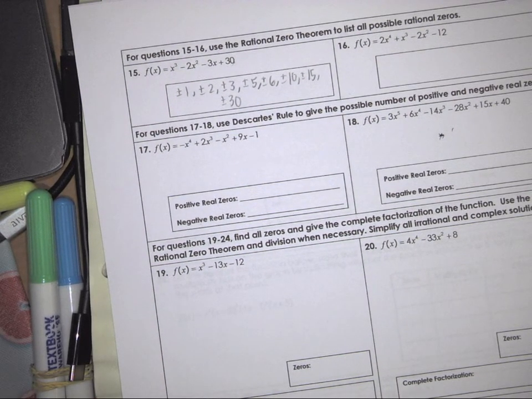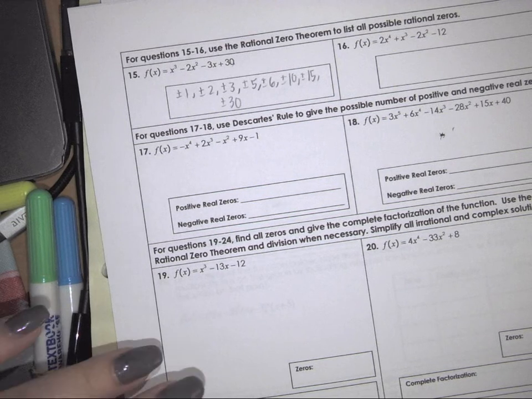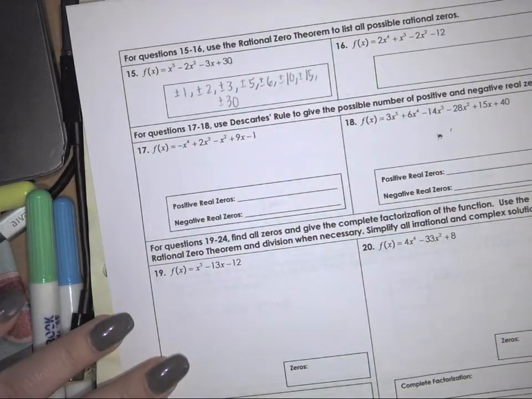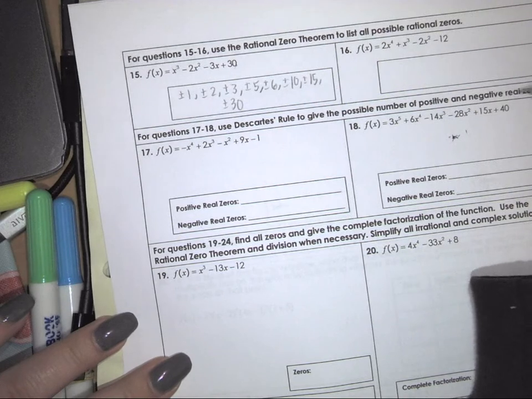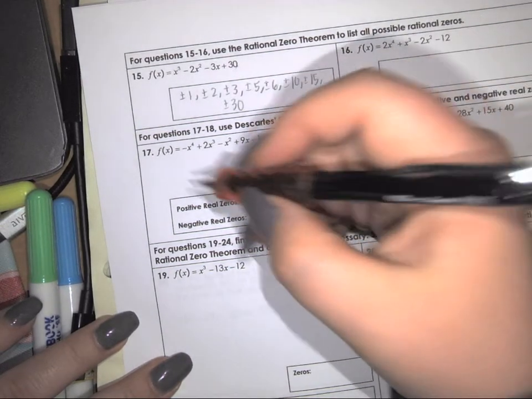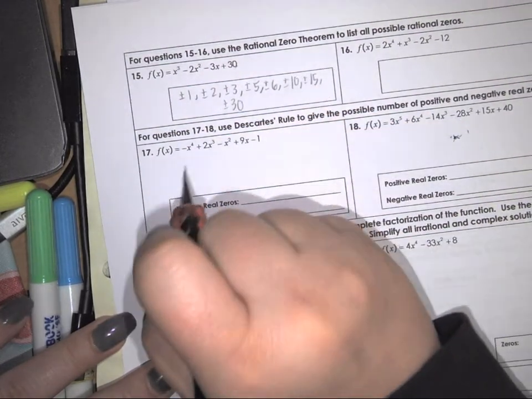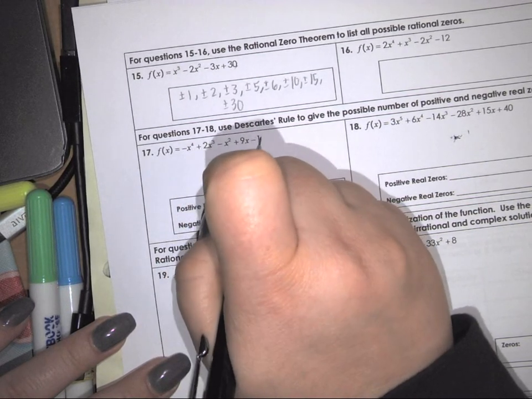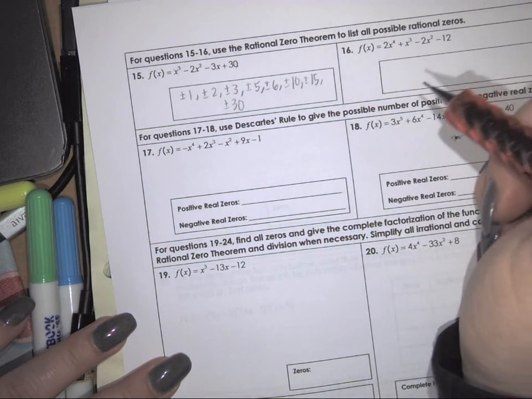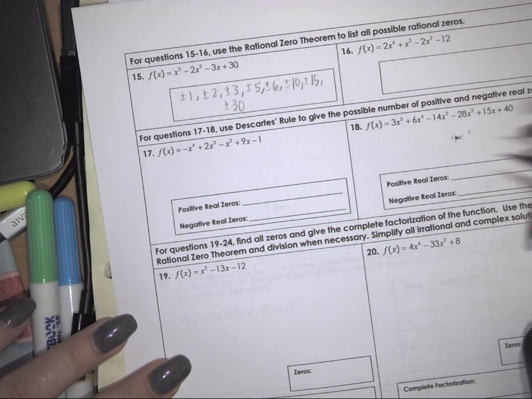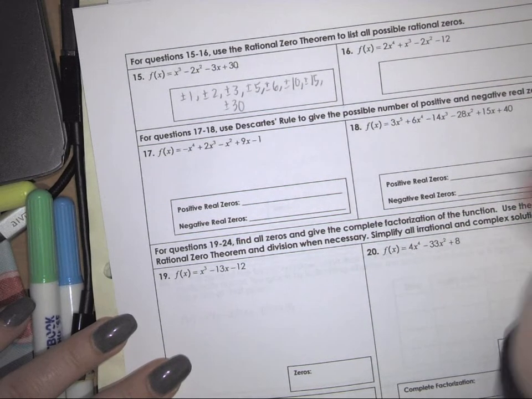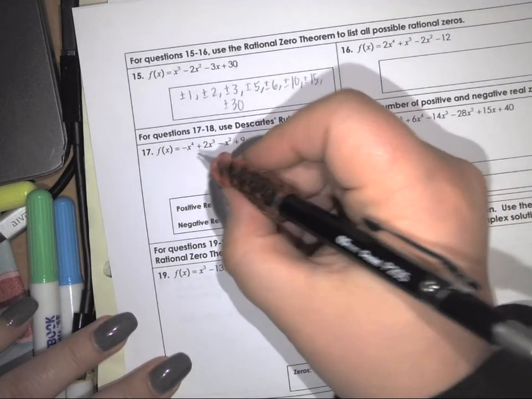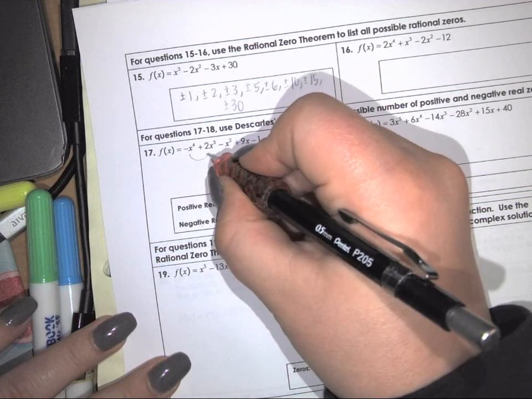Okay, so use Descartes' rule to give the possible number of positive and negative real zeros. I didn't go over this, I apologize, but for your information, Descartes' rule depends on sign changes. So if you look between the terms, this term's negative, this term's positive, that term's negative, that term's positive, and that term's negative. So you want to look at sign changes. If it changes to positive or to negative, it's a sign change. If it changed from negative to positive, it's a sign change.